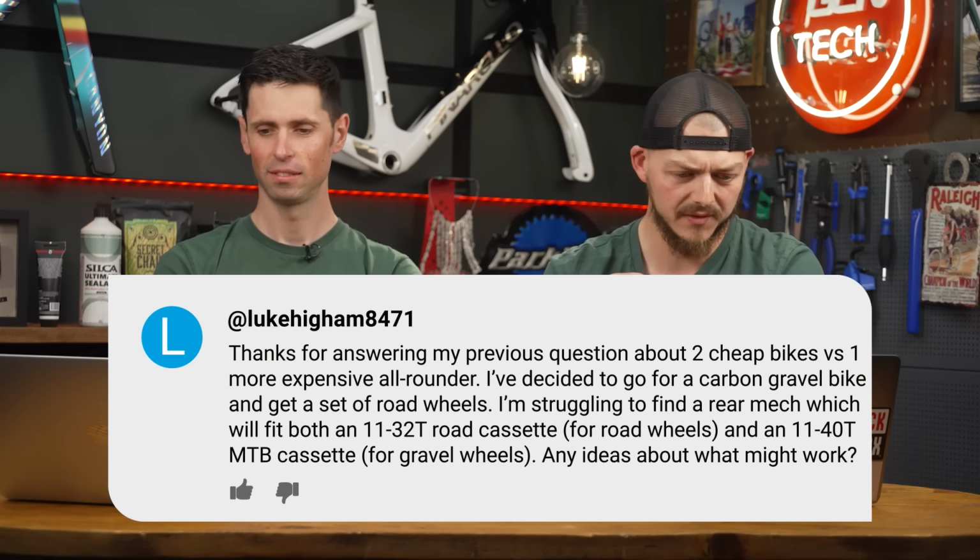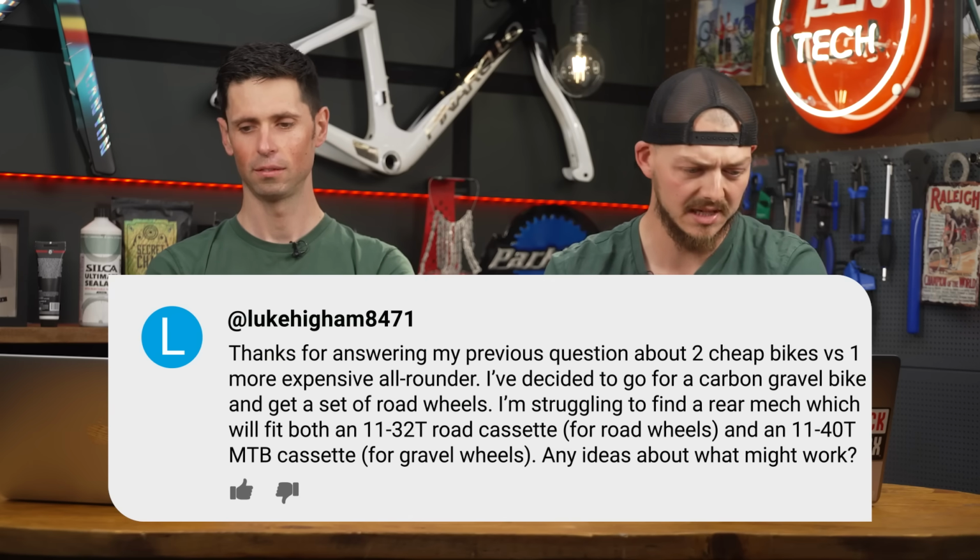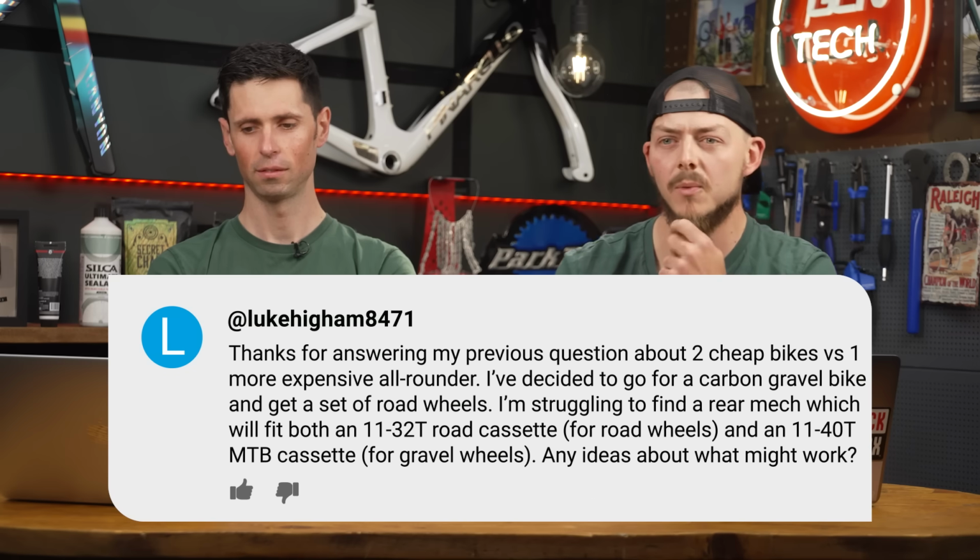I've decided to go for a carbon gravel bike and get a set of road wheels. I'm struggling to find a rear mech which will fit both an 11-32 cassette for road wheels and an 11-40 mountain bike cassette for gravel wheels. Is there anything about that might work?